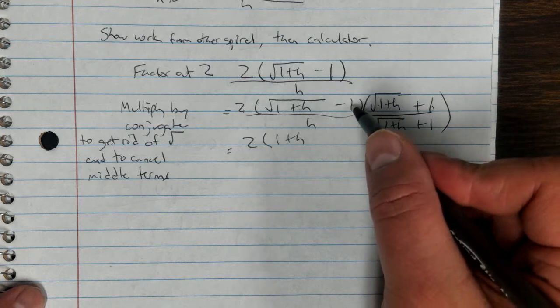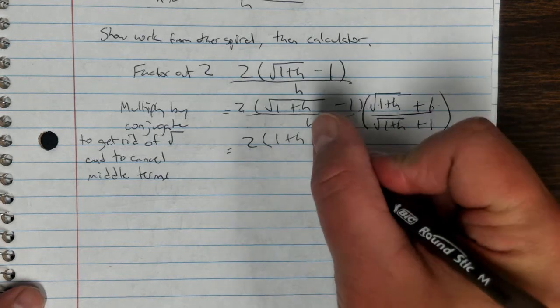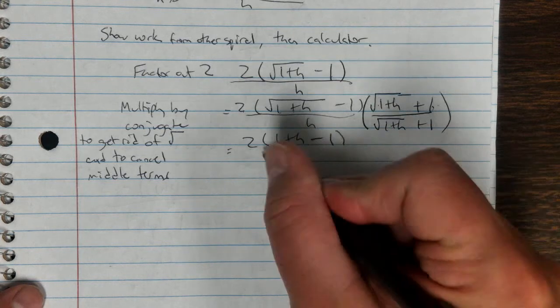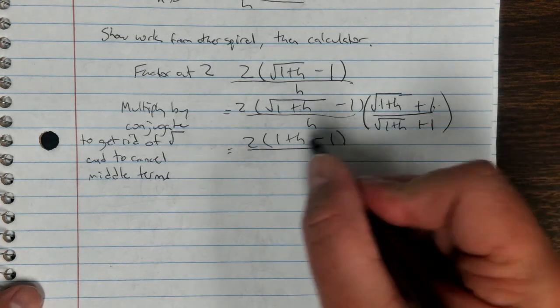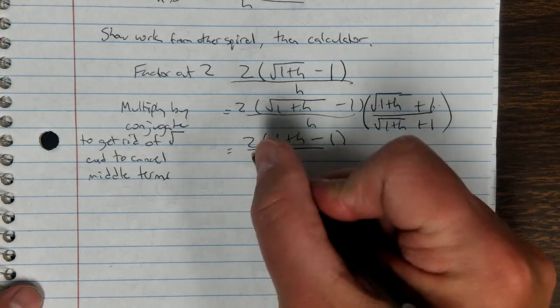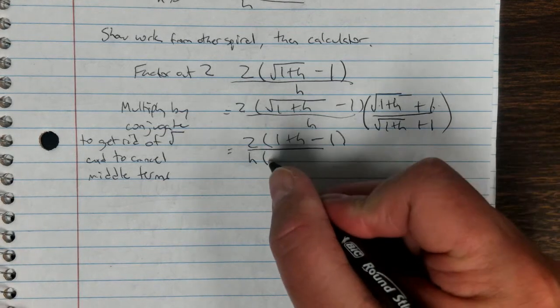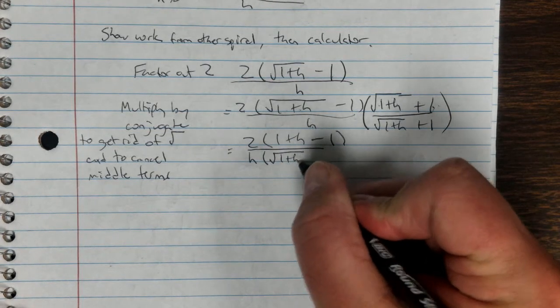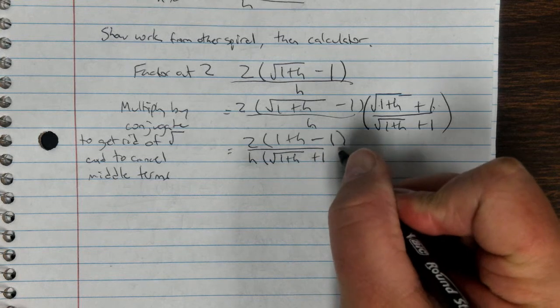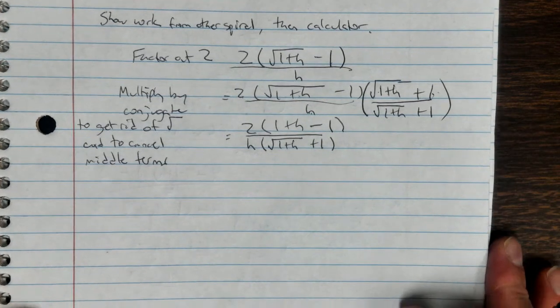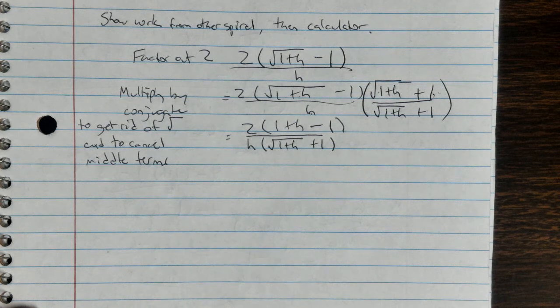And then we do our last times last, and we get minus 1. And then this is going to be over h times that. Now, don't distribute this on bottom. The reason is because in most of the problems, you're able to cancel something out.